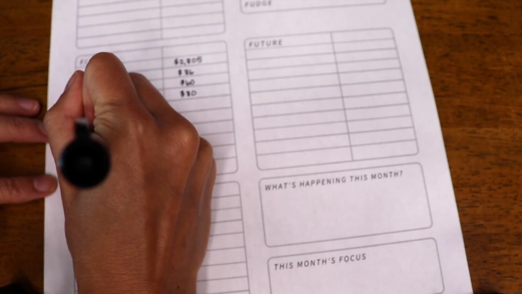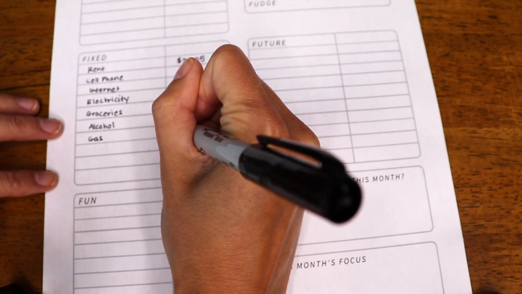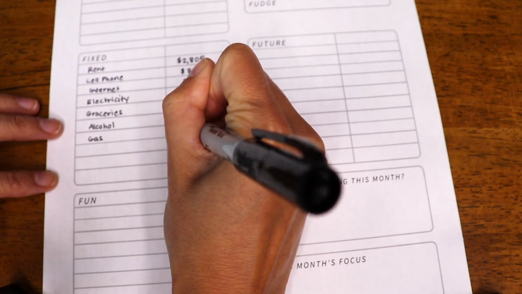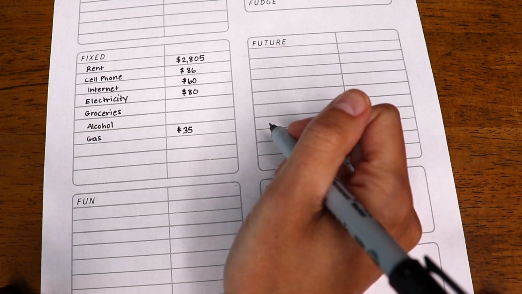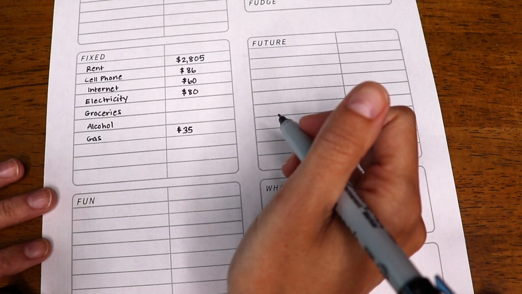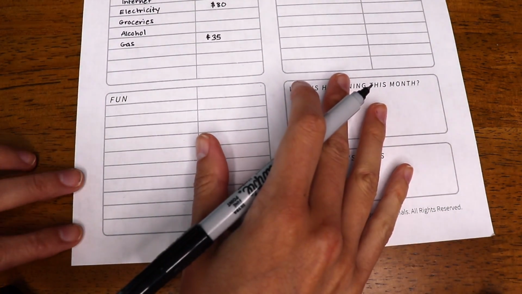We haven't been driving the Subaru very often, maybe like once a week. So if we have to gas up, I'm gonna say maybe once, and that'll be $35. All right, so that's kind of what I have for the fixed category for now. Let's move on to the fun area.